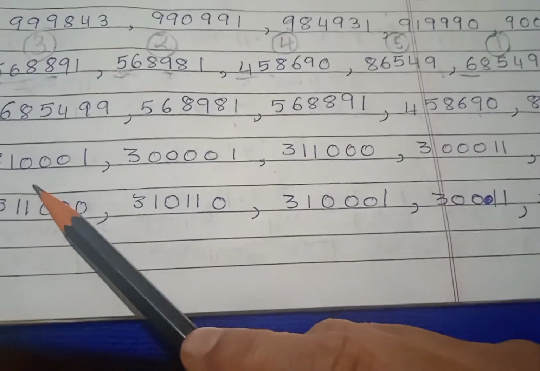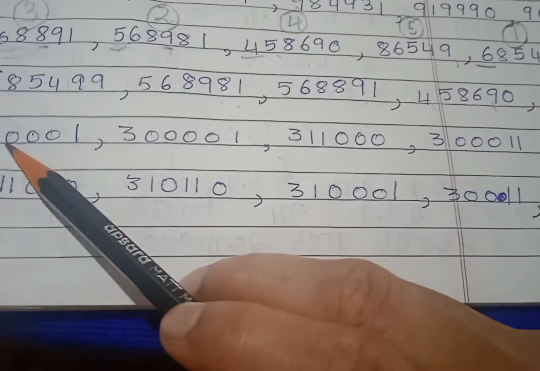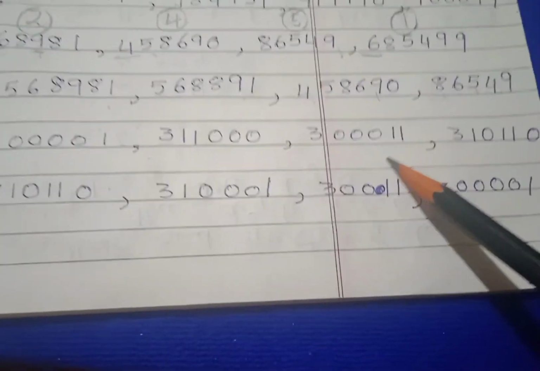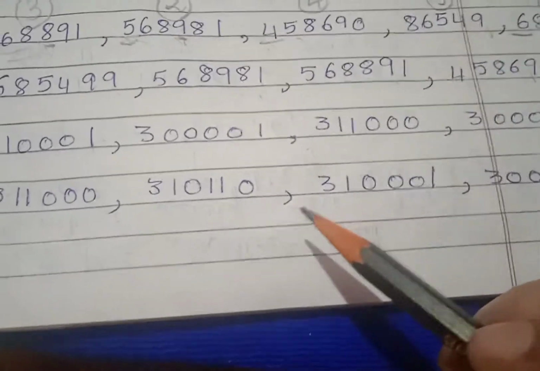Okay. We come to the number C. Number C, let us see. All are 1 2 3 4 5 6, 1 2 3 4 5 6, 1 2 3 4 5 6, 1 2 3 4 5 6, 1 2 3 4 5. So all सारे के सारे 6 digits के हैं और सारे के सारे first digit जो है 3 है. So second digit पे चलते.